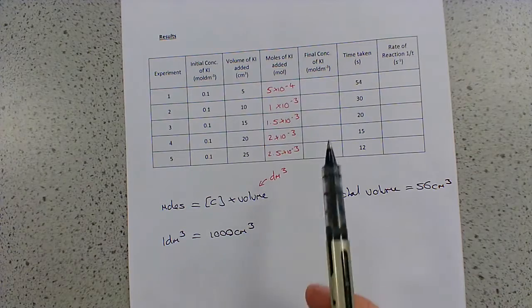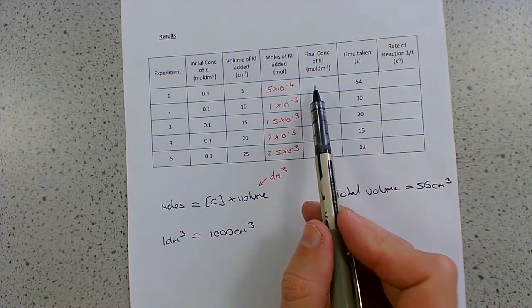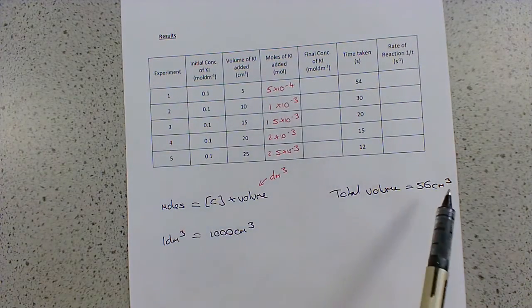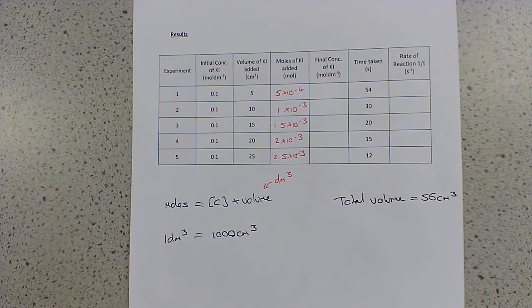So in order to get the final concentration of potassium iodide in the solution, we have to divide the moles by the total volume. And again, that's in centimeters cubed. We need it to be in decimeters cubed, so you divide by 1,000, giving us 0.056.